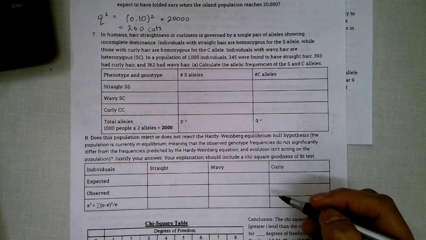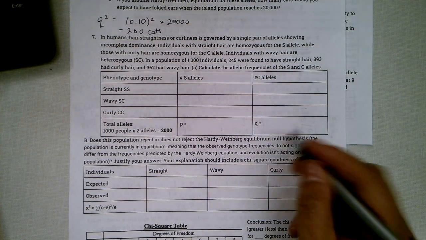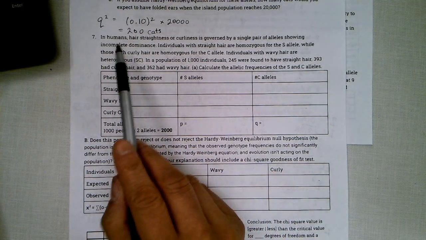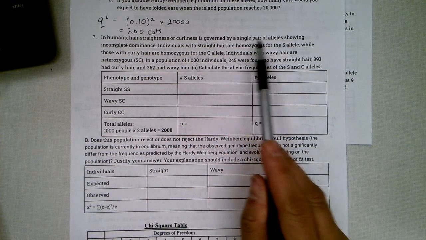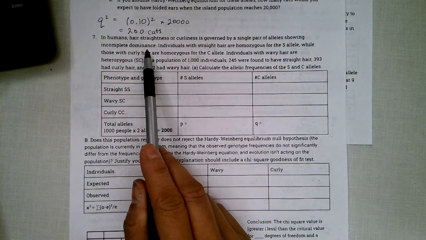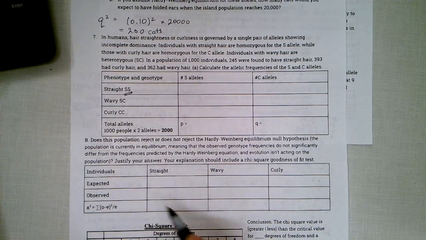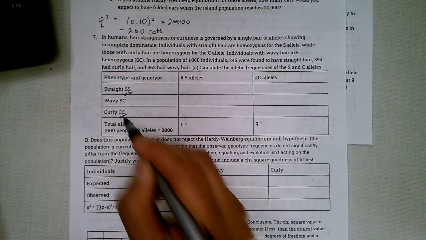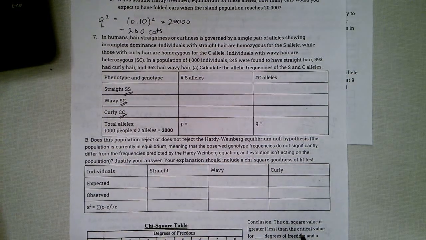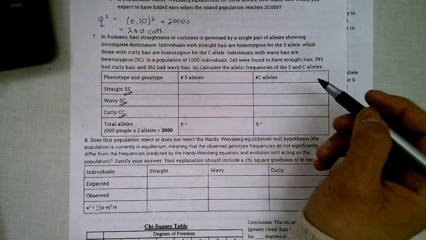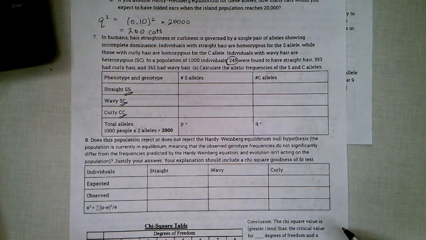Okay? Alright, last one. This is going to combine chi-squared and the Hardy-Weinberg. So in this case, we have hair straightness and curliness. We have it being shown as incomplete dominance. Okay, so for straight hair, it's homozygous. Okay, so it's curly, but then wavy is heterozygous. Now, it says that there, out of 1,000 individuals, 245 are going to have straight hair.